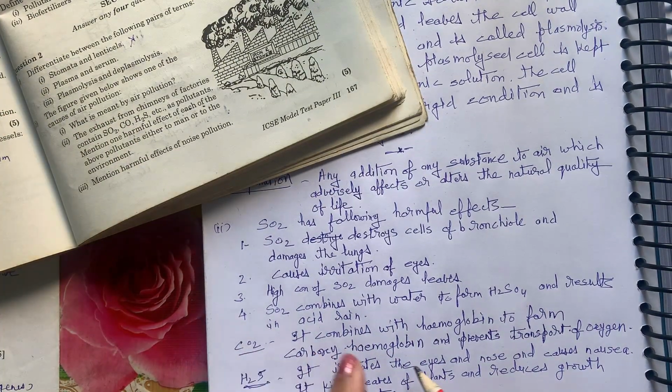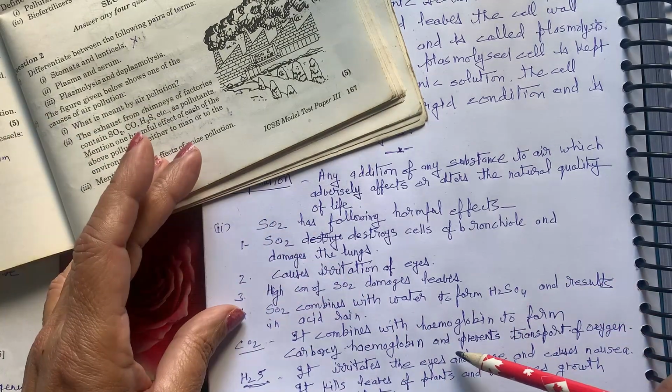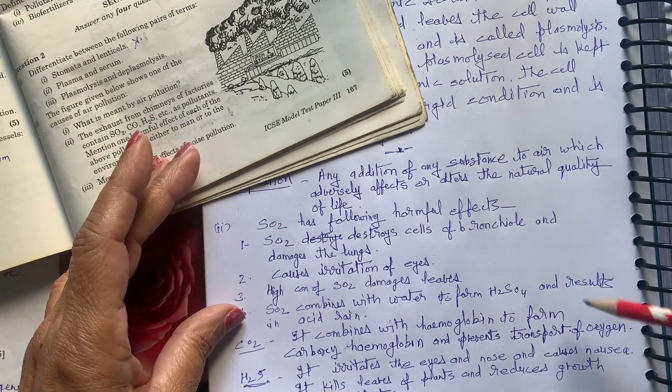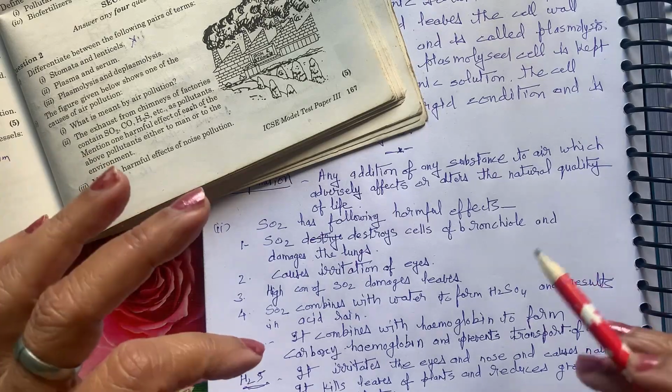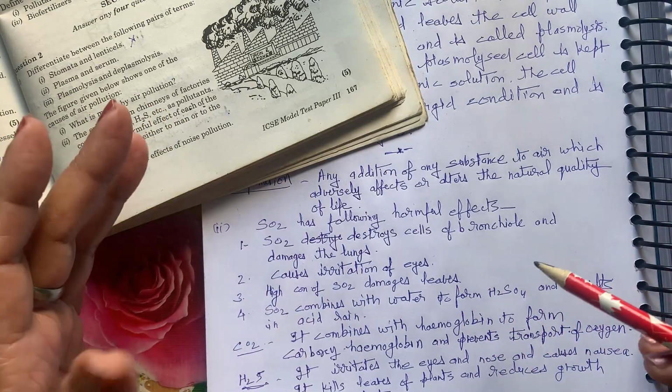Carbon monoxide combines with the hemoglobin to form carboxyhemoglobin, a stable compound, and prevents transport of oxygen. Carbon monoxide forms a stable compound with hemoglobin, due to which further transport of oxygen is not possible.